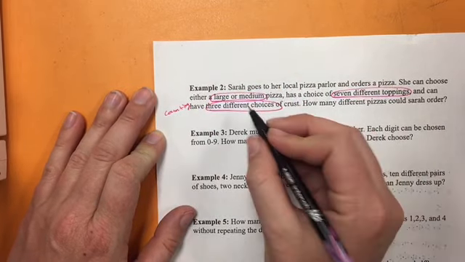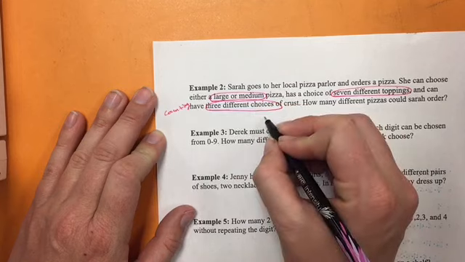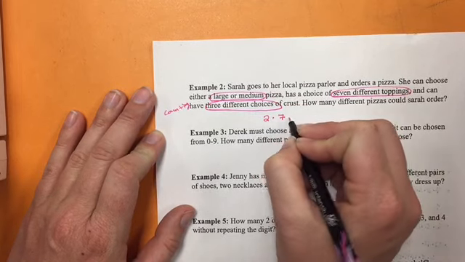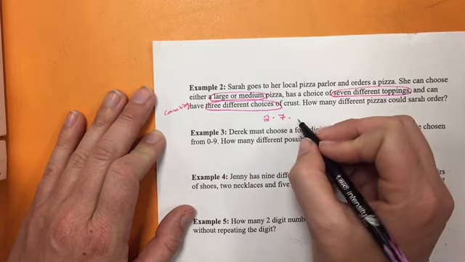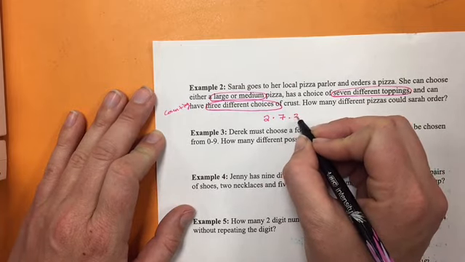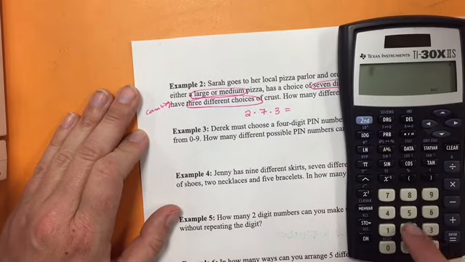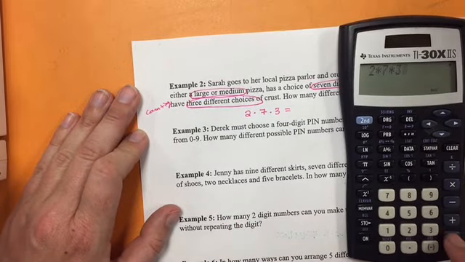which means I can choose from 2 sizes, 7 different toppings, and 3 different choices of crust. Two times 7 times 3.